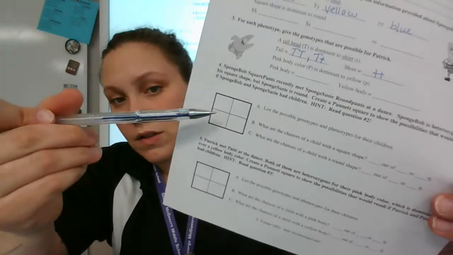I'm going to walk you through this first Punnett square, and then I'm having them tomorrow do the rest of them on their own. So number 4 says SpongeBob SquarePants recently met Sponge Susie Roundpants at a dance. SpongeBob is heterozygous for his square shape, but Sponge Susie is round. Create a Punnett square to show the possibilities that would result if SpongeBob and Sponge Susie had children. And then it says, hint, read question 2.